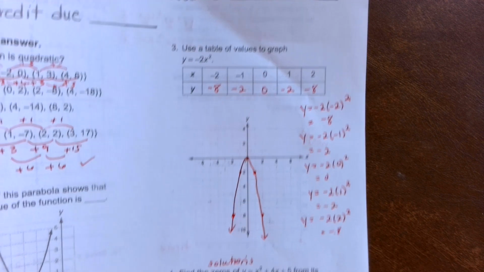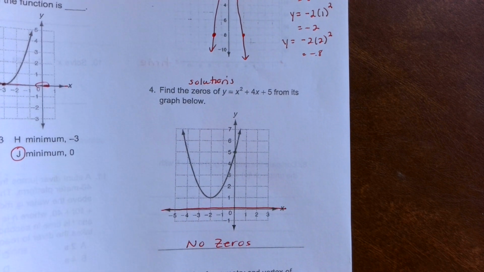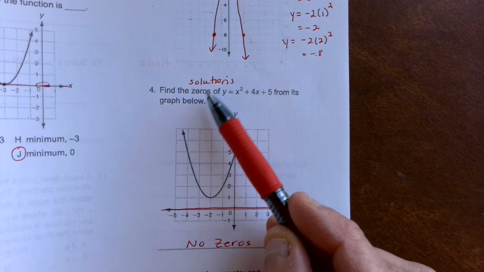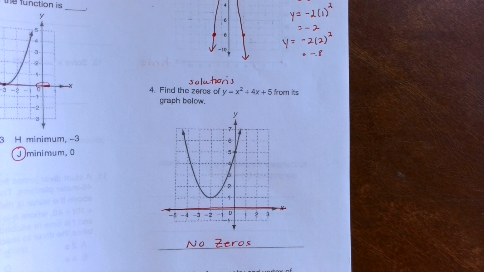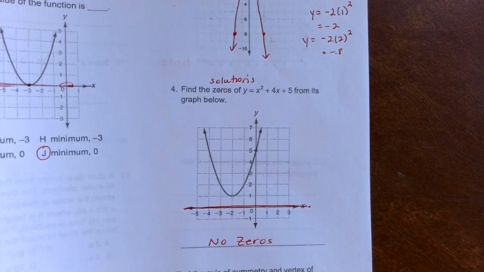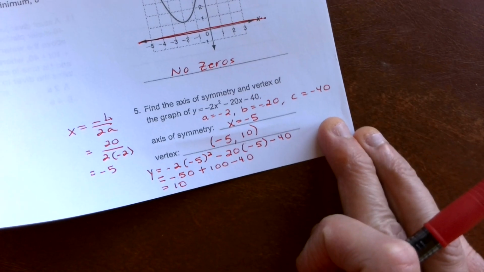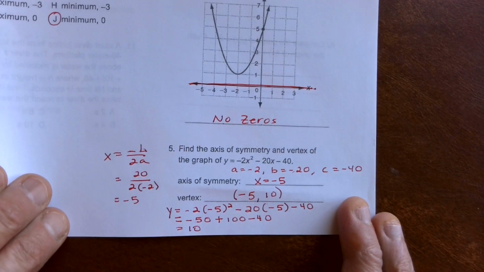On number 4, remember it says to find the zeros, and another word for zeros is solutions. And if you remember from the review, the place we find the solutions is wherever the parabola crosses the x-axis. So when we look in here, that parabola never crosses the x-axis. So our answer is that there are no zeros. There are no solutions.